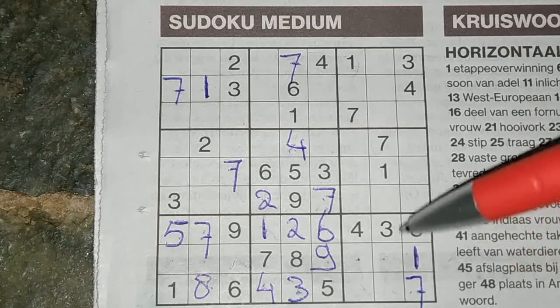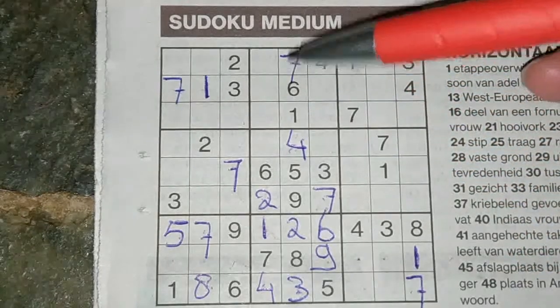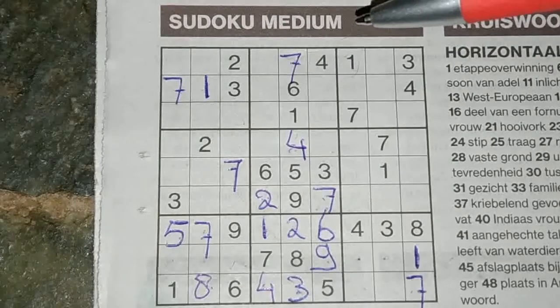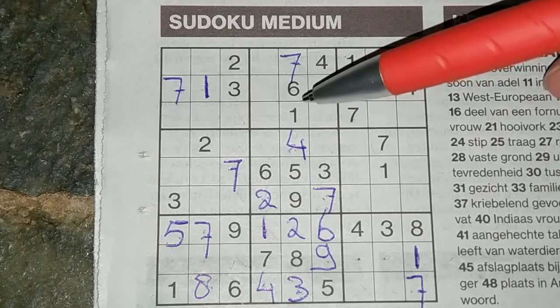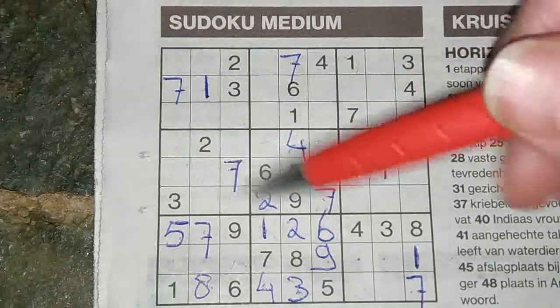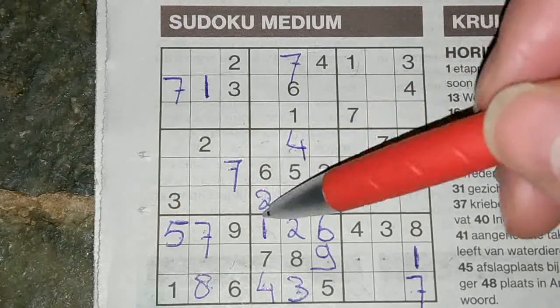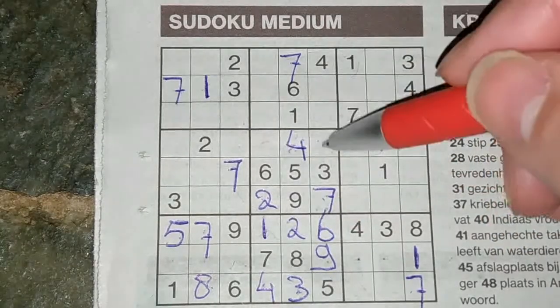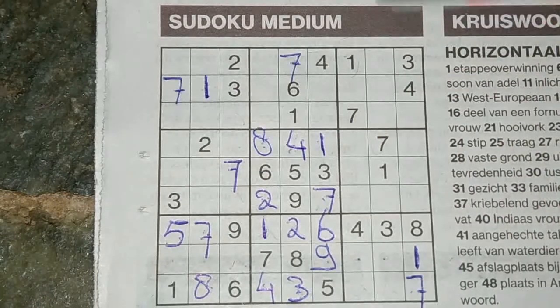5 and 6. Okay. Then these 2 numbers of this big square. The missing numbers are 1 and 8. We have a 1 there, so no 1 here. 1 should be there, and the 8 goes here.